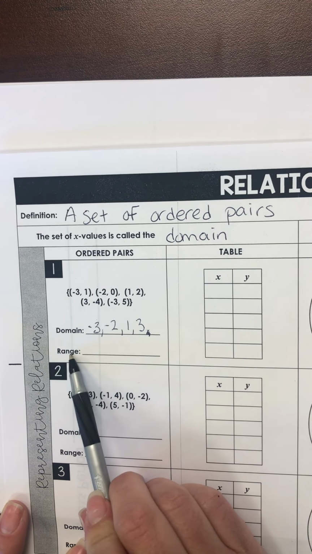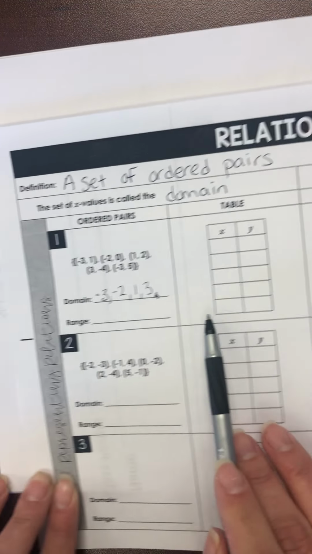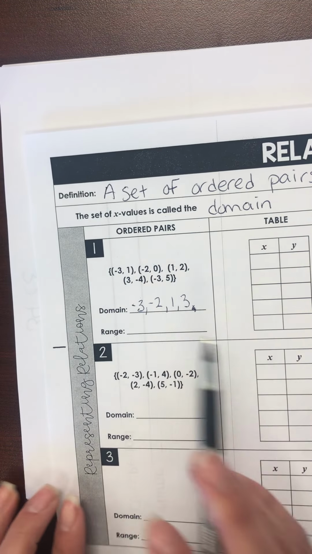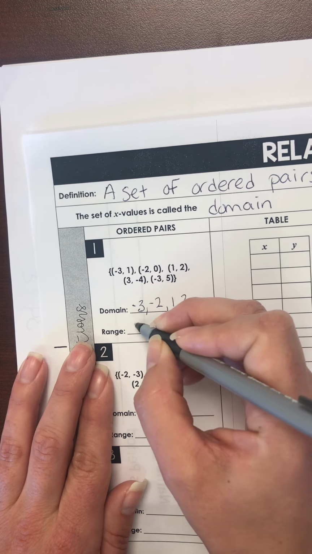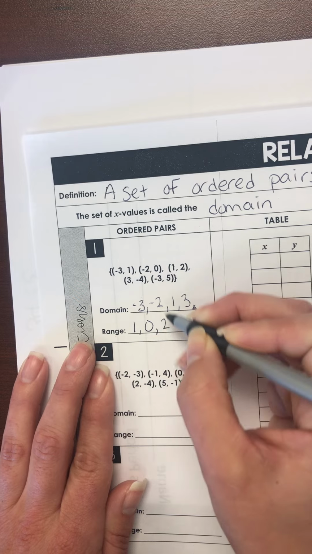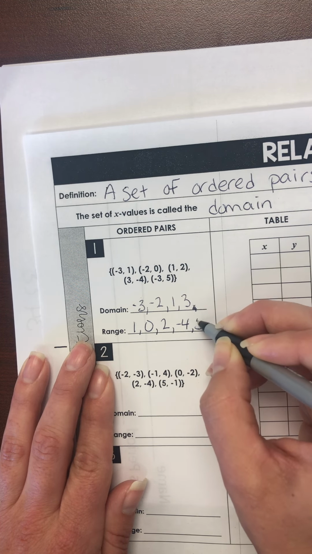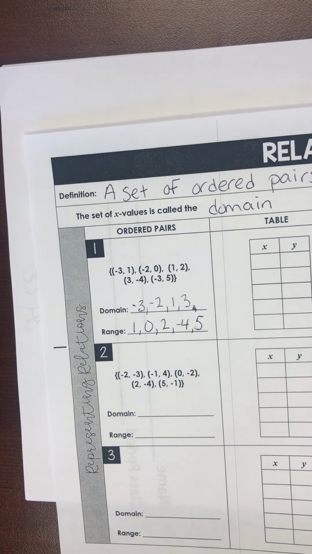My range means the y values. So for these set of ordered pairs, my y values are 1, 0, 2, -4, and 5. So my domain is my x values and my range is my y values.